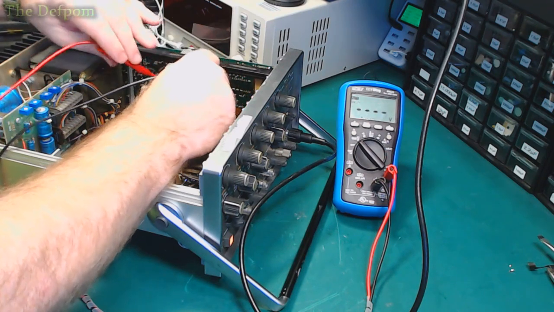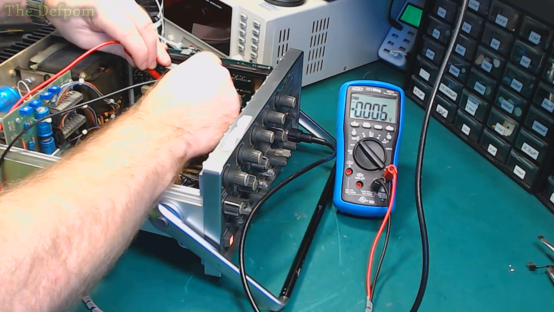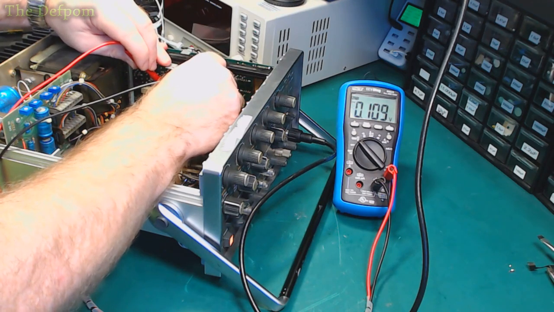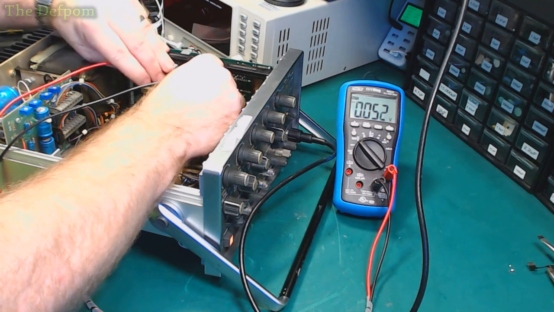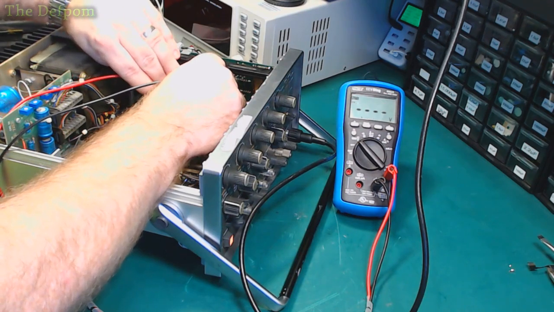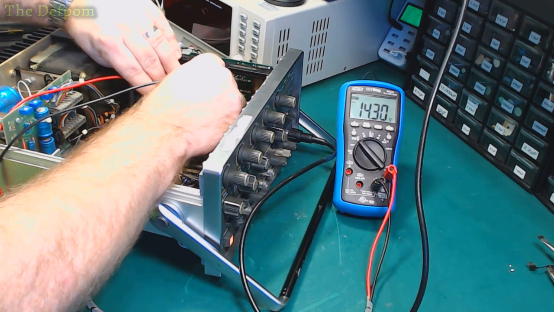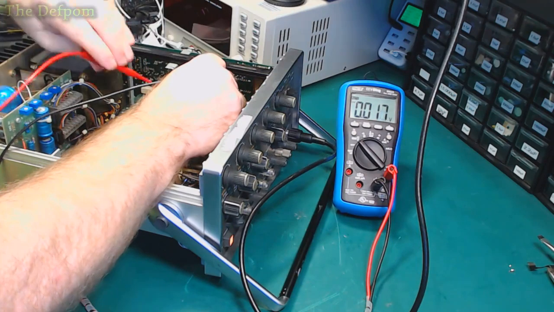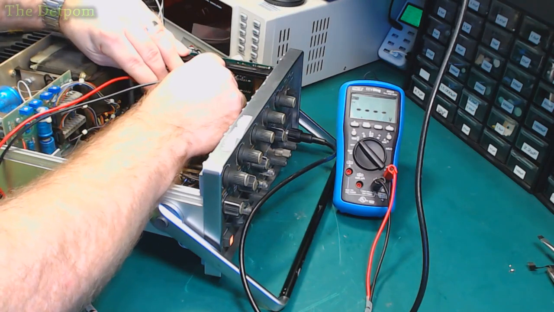So let's try the next one over, which is here. Putting 312 output. I don't know if this is going to change anything or not. It may not. Not really.